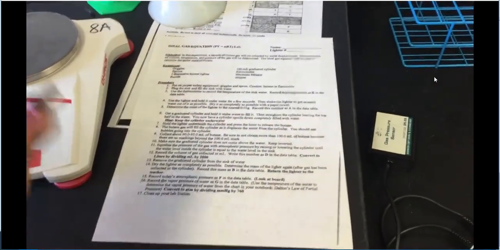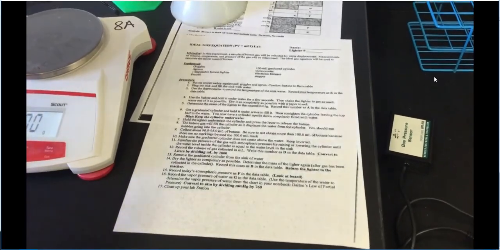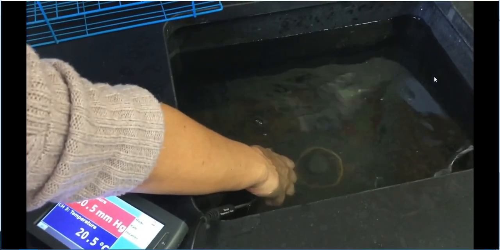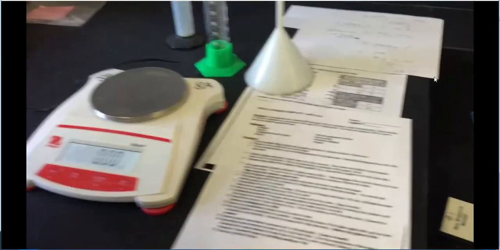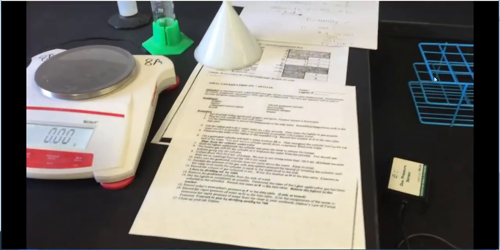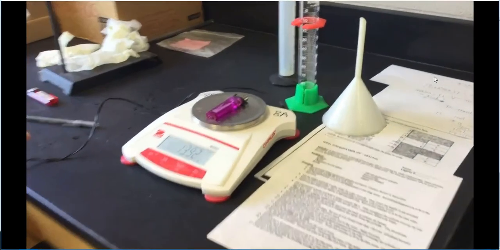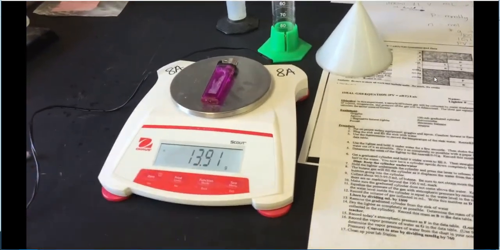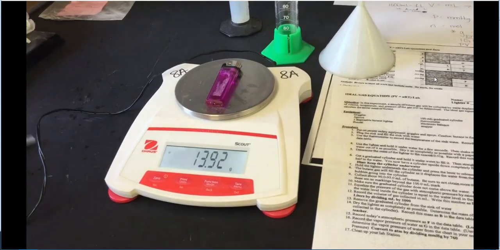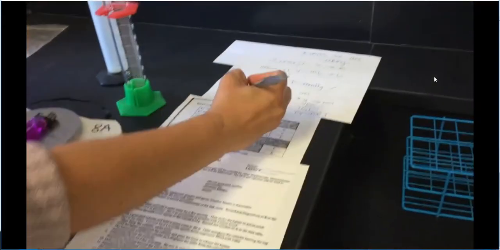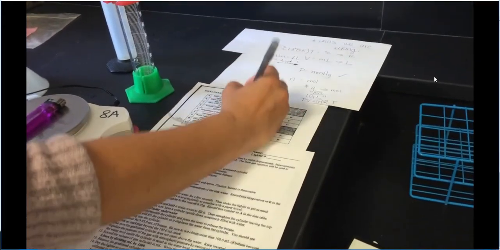So we're going to take this little lighter. We already have our sink filled up with water. We're going to put this underwater for a second. I'm going to open up that little gas. We're going to shake it off, and that's where we're going to get our first initial measurement. The reason why we do that is because we want to make sure that it also has a little bit of that water that was going to get in there anyway. All right, so looking here, we can see that our first piece of data is we have 13.92. So we're going to put 13.92 into our mass before the experiment.